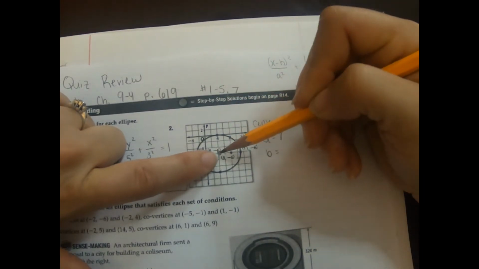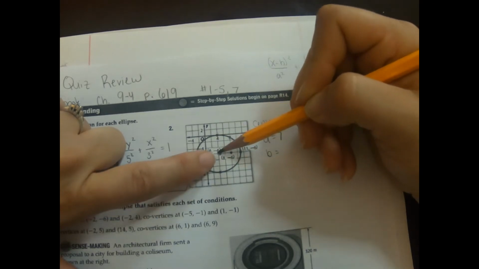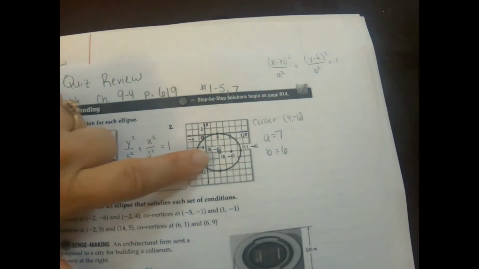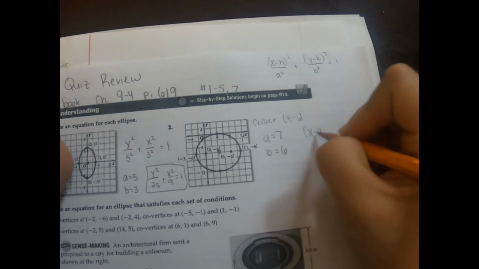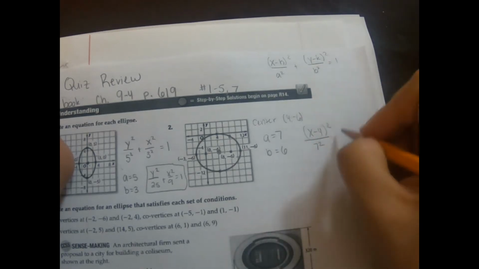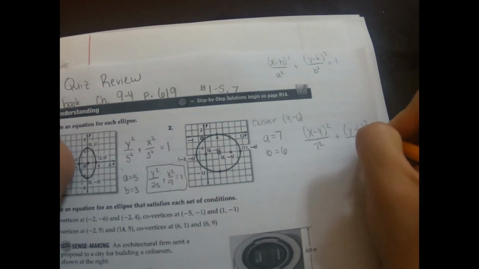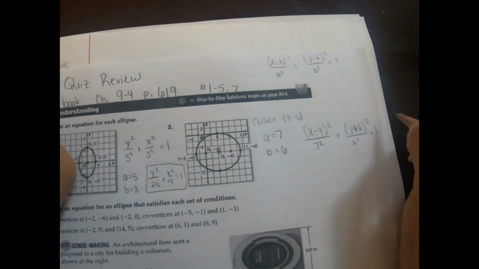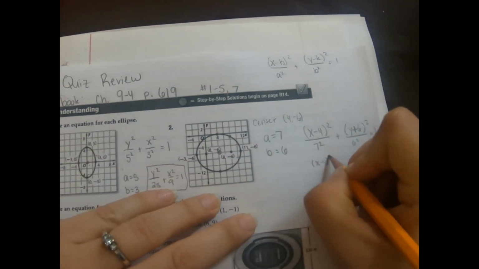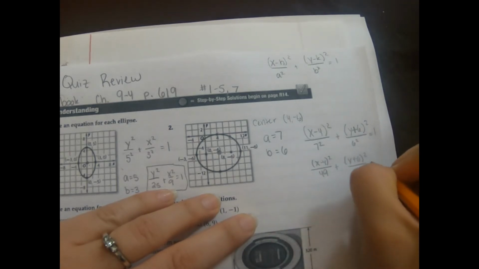I need to know what b is. b is the center to the co-vertex, the shorter distance. This is from 0 to negative 6, so b is 6 units. So that means my equation is x minus 4 squared all over 7 squared plus y minus 6 squared. Sorry, that's going to be y plus 6 because that's a negative 6 going in there. All over 6 squared equals 1. So x minus 4 squared over 49, plus y plus 6 squared over 36 equals 1.